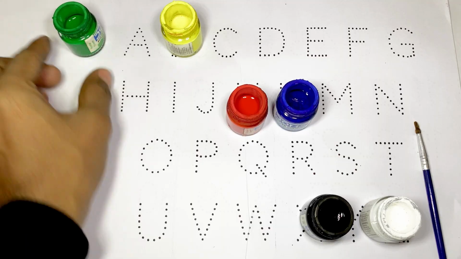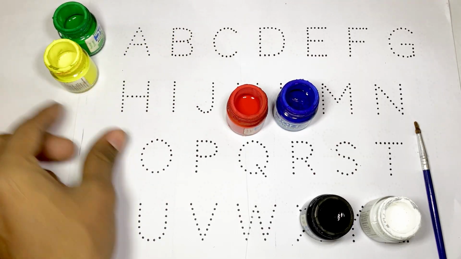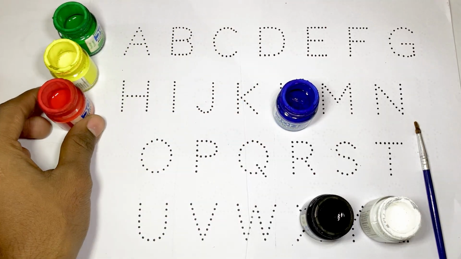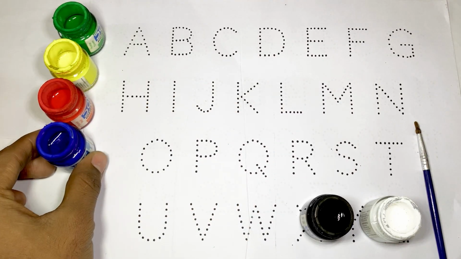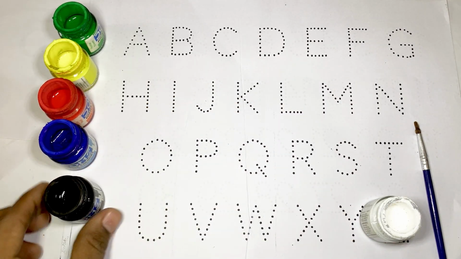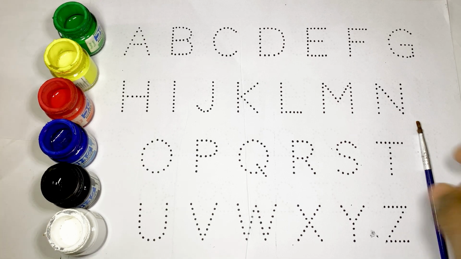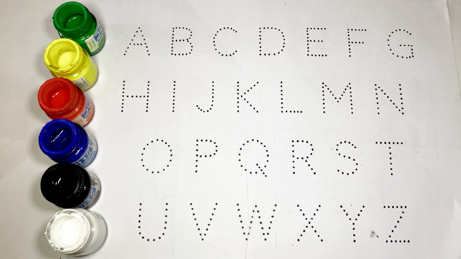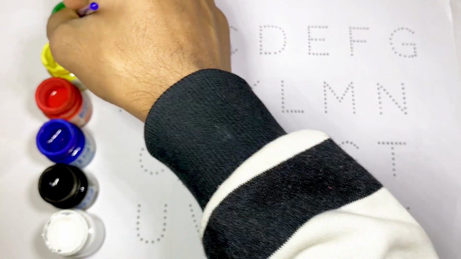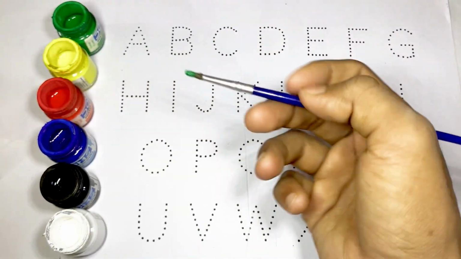Green color, yellow color, red color, blue color, black color, and white color. Kids, write the alphabets, and first letter A, and use green color.